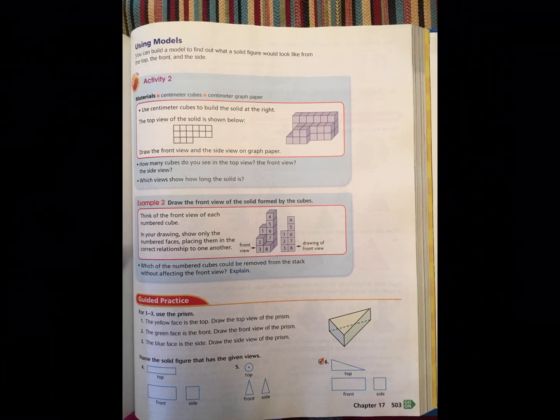Now flip to 503. Okay. And actually, we're not going to talk about these because we don't have access to centimeter cubes. And that's not a problem. So I invite you to pause the video. I'm going to, again, do the practice solutions on this video with the notes. And the practice is the bottom of page 503. It's numbers 1 to 6. So I invite you to pause the video and unpause it when you're ready to hear the solutions.